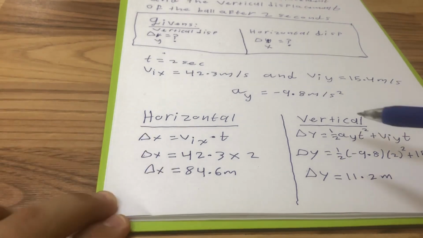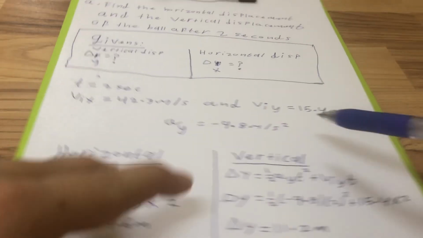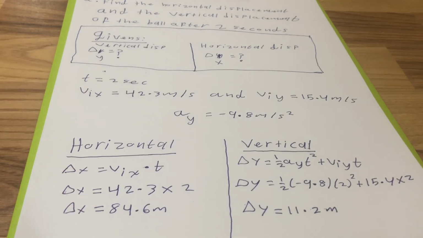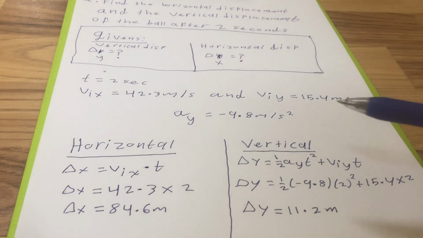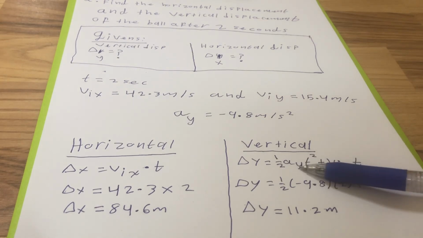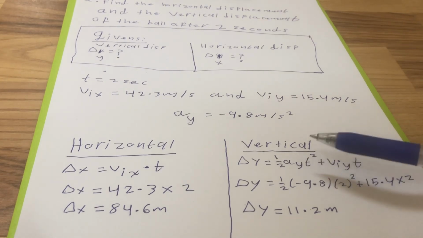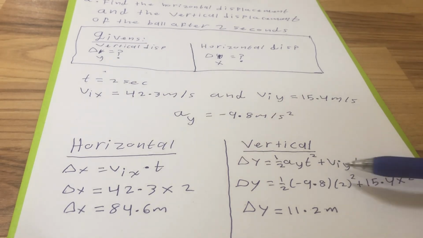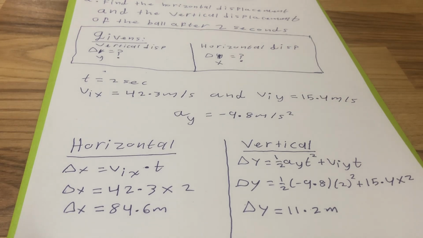Now for the vertical displacement, we use kinematics. We have the givens: acceleration due to gravity, time, and Viy. We need to find the vertical displacement.